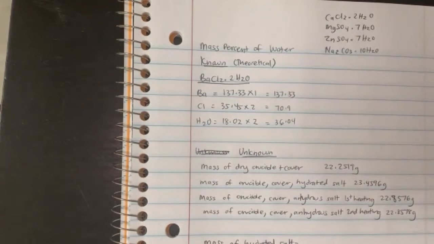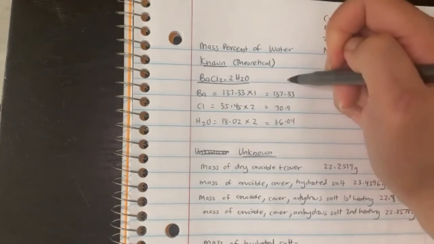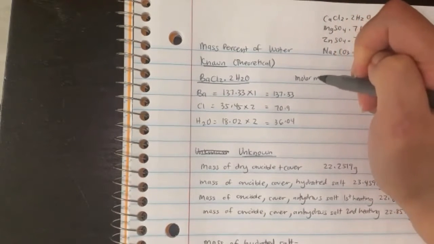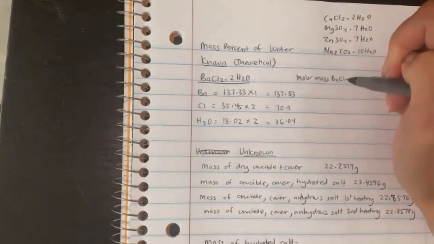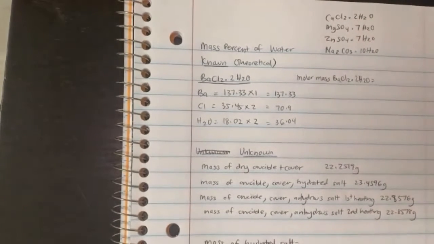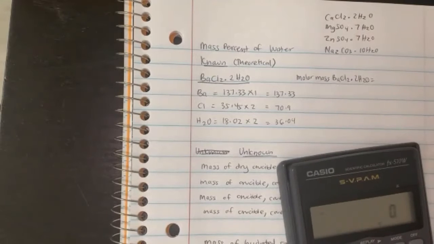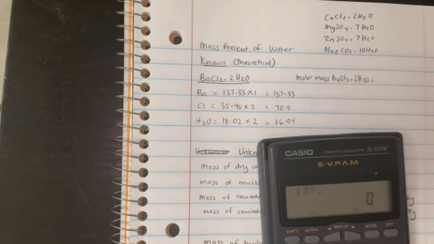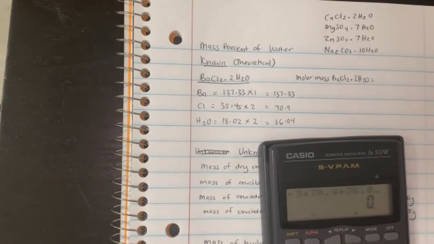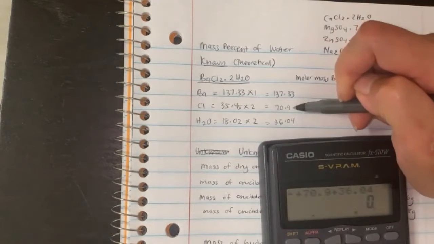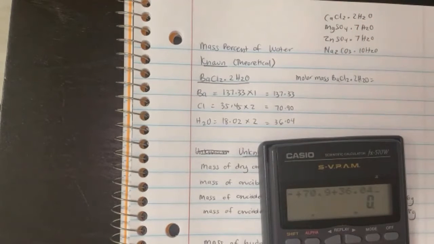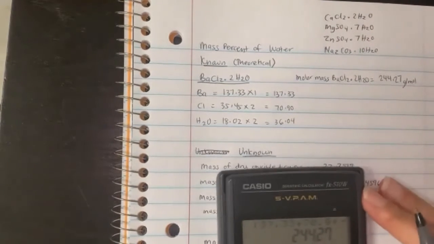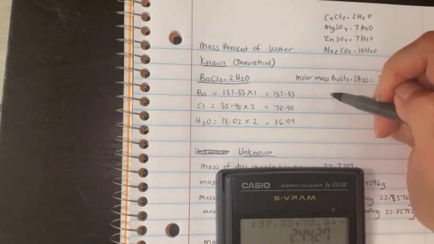So when I add it on the calculator, the molar mass of BaCl2·2H2O. Let me go ahead and put this in my calculator. 137.33 plus 70.9 plus 36.04. And this should really be 90 over here. All right, I got 244.27 grams per mole.